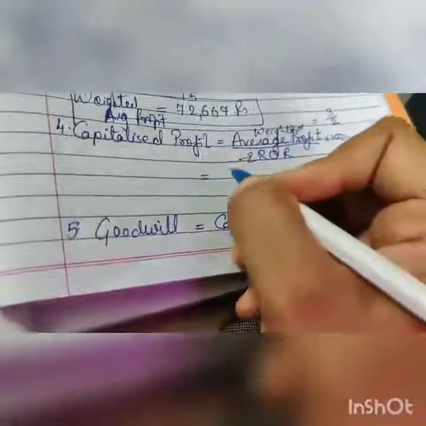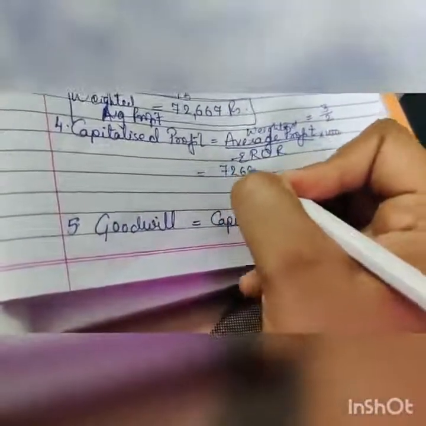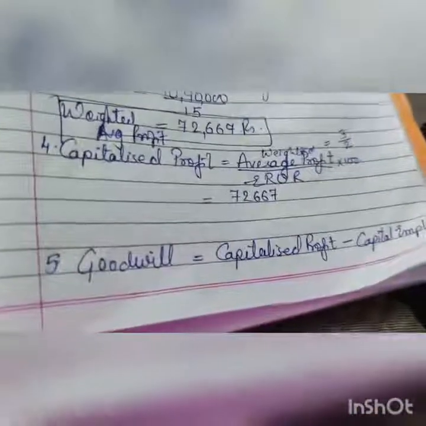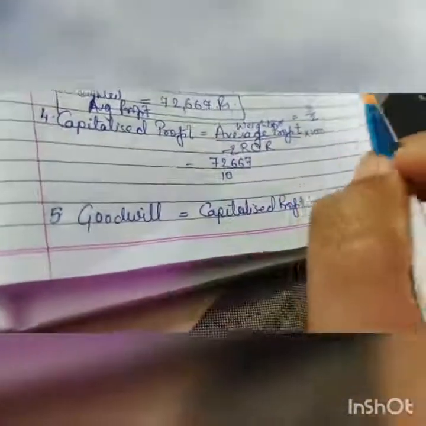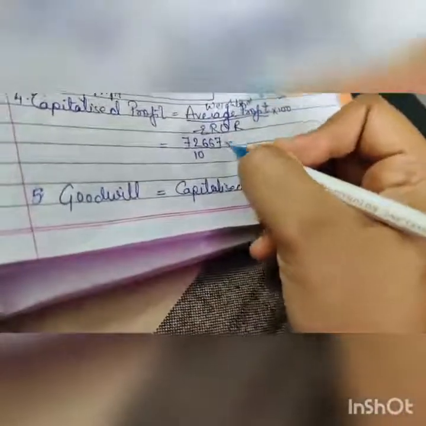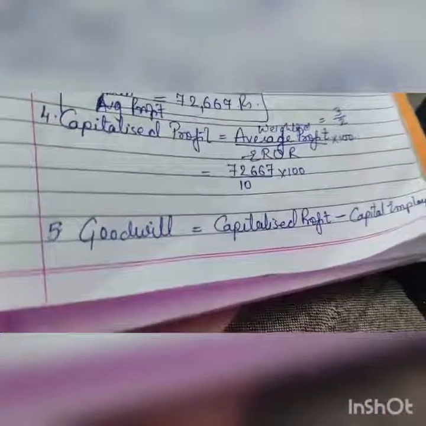See, what is the weighted average profit? 72,667. Now the expected rate of return is 10%. So if I am writing only 10, and I am not showing the percentage sign, then I am supposed to multiply by 100. See what my answer is.